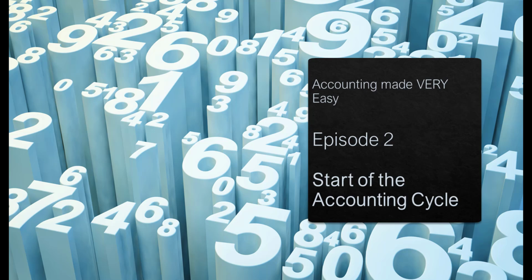Unlike accounting textbooks that throw you into the deep end by starting in the middle of the cycle and start performing all kinds of different analysis without providing you with the necessary foundation, we'll guide you step by step. Accounting shouldn't be as hard as they make it.